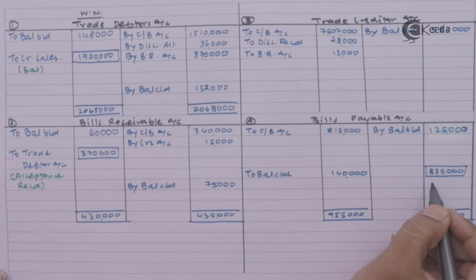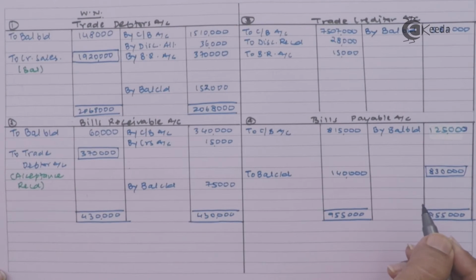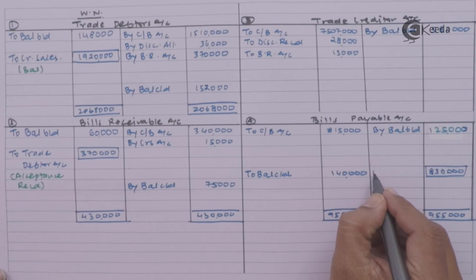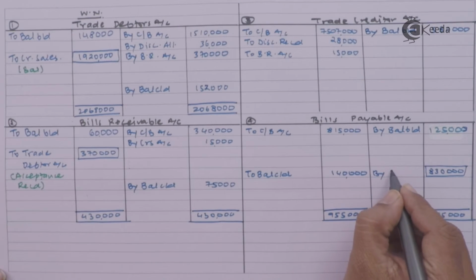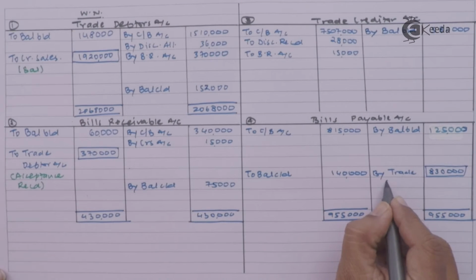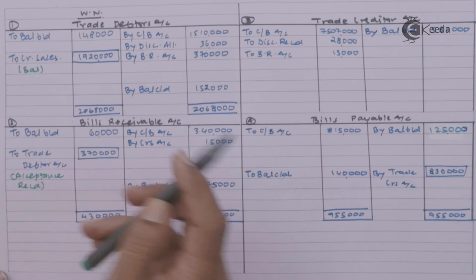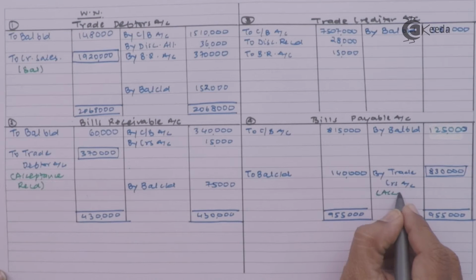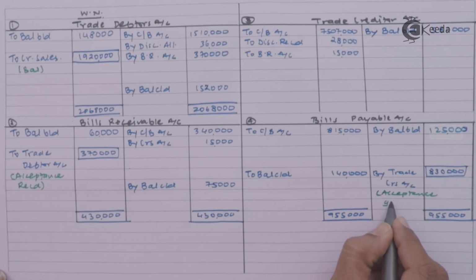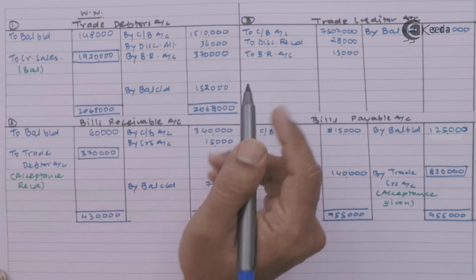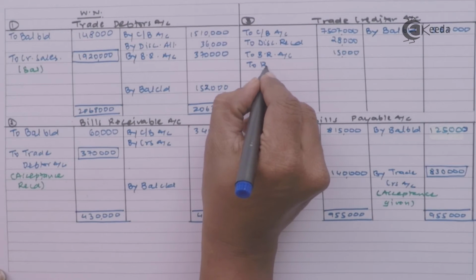Bills payable will be credited only when we give the acceptance, and we give the acceptance only to our creditors. So I am writing here by trade creditors account, which is acceptance given. Creditors will be debited for that.